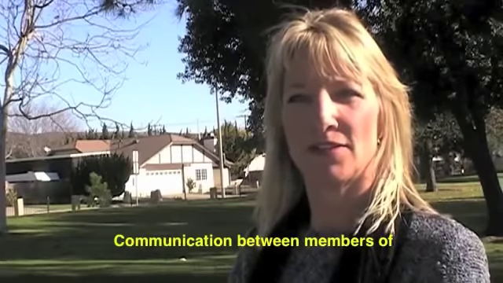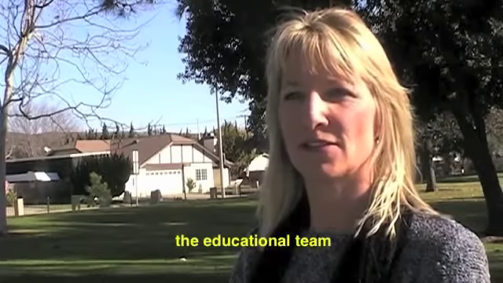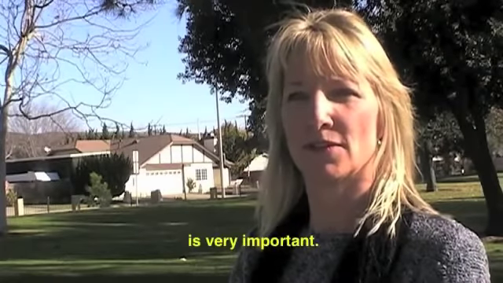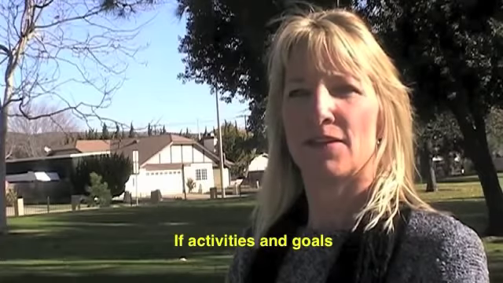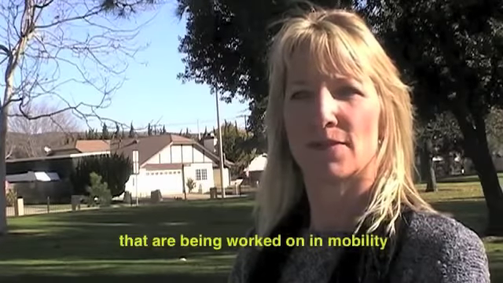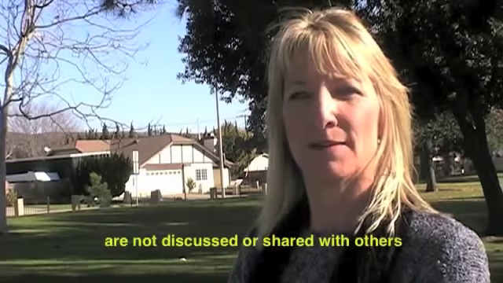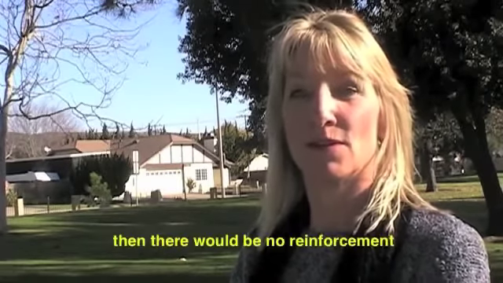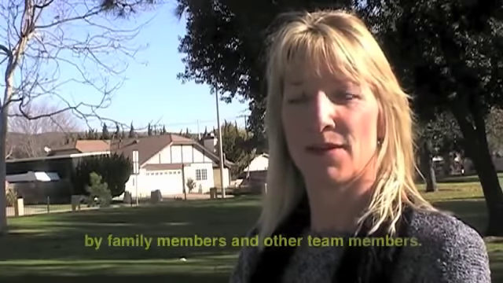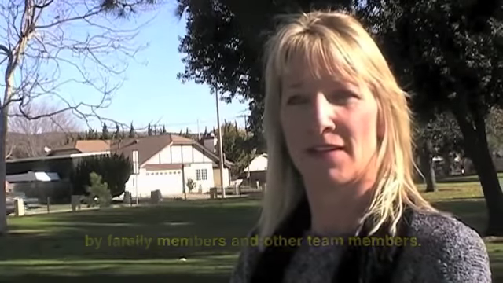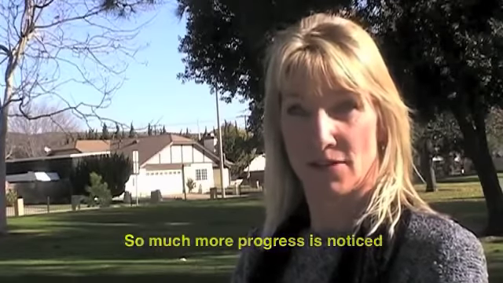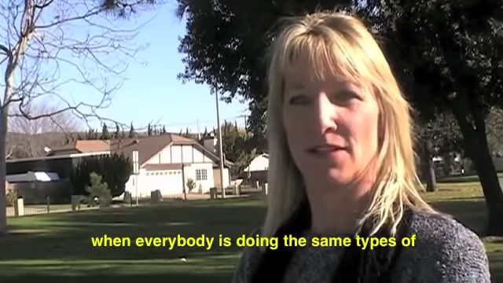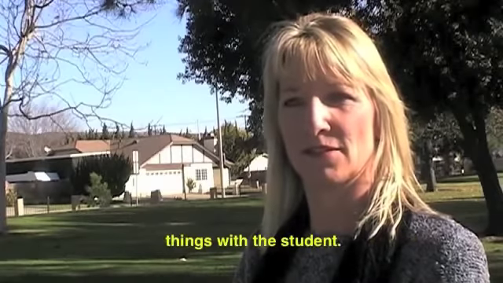How do you communicate with other team members, and why is this so important? Communication between members of the educational team is very important. If activities and goals that are being worked on in mobility are not discussed or shared with others, then there would be no reinforcement of these activities by family members and other team members. So much more progress is noticed when everybody is doing the same types of things with the student.